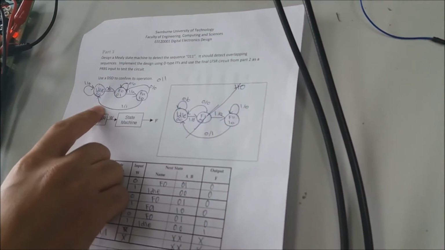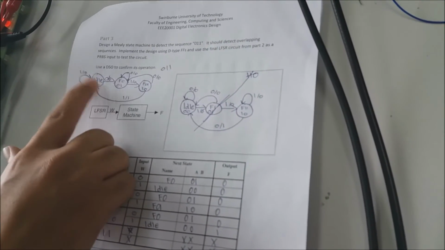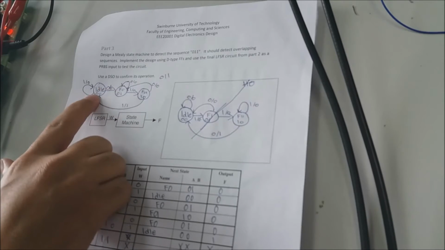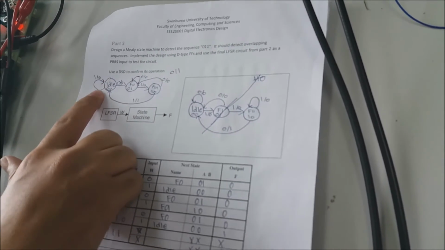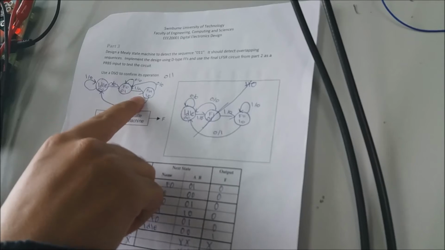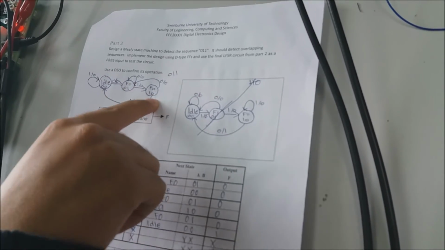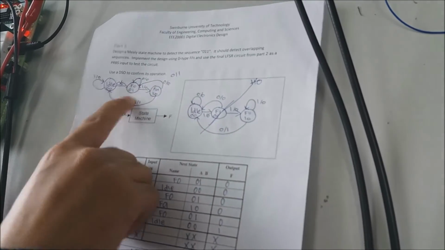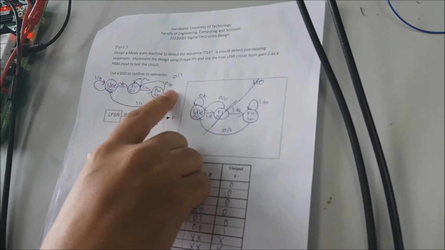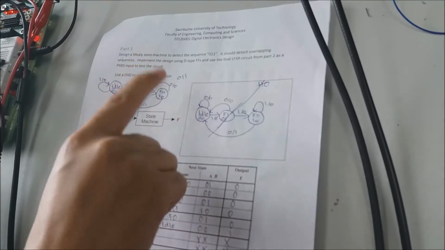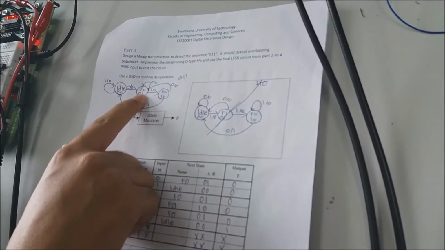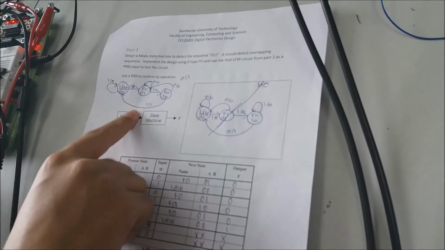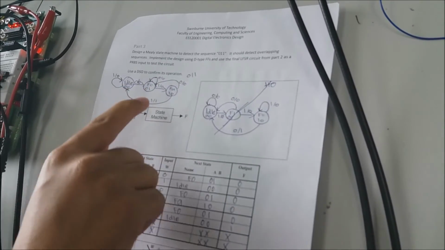So this is the state diagram that we came up with, and if it is 0, it will go to F0, and if it is 1, then it will go back to idle and loop in itself. And if it is 1, 0, then it will go to F01, and if it's 0, 0 it will keep looping in F0. And for this one, if it is 0, 0, which means the input is 0 and the output is 0, it will go back to F0. And if the input is 1 and we got the desired output, then we go back to idle.